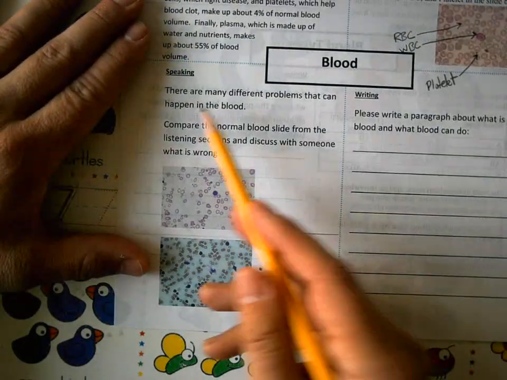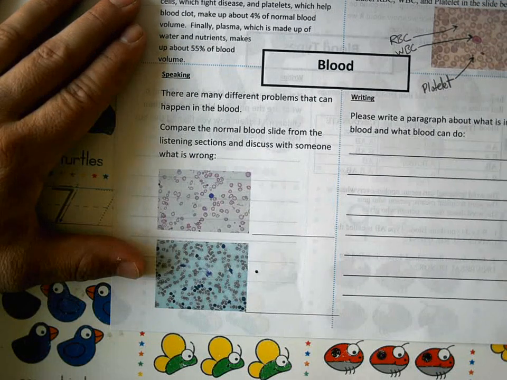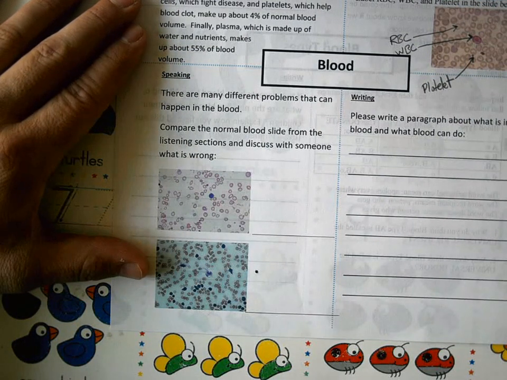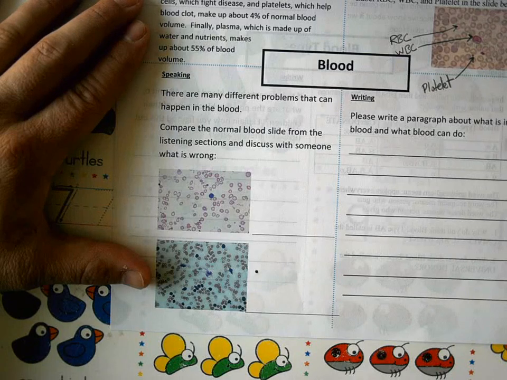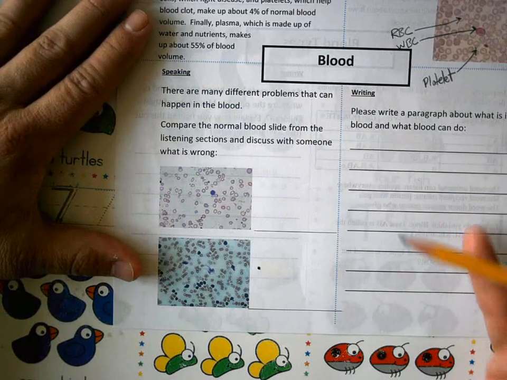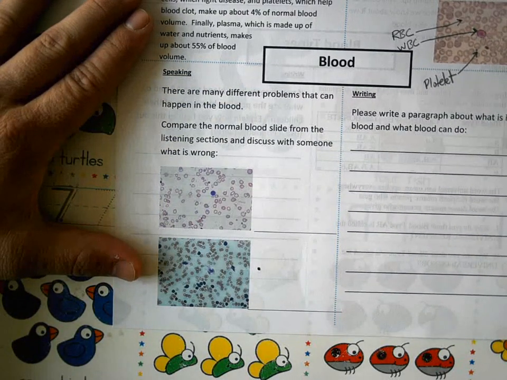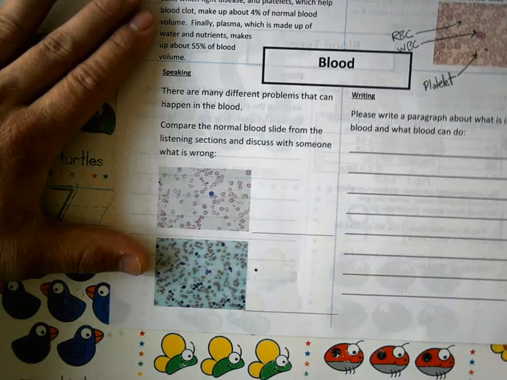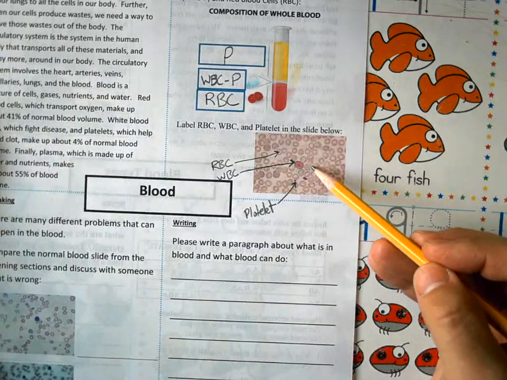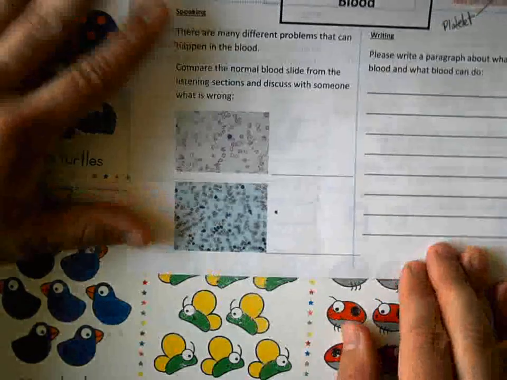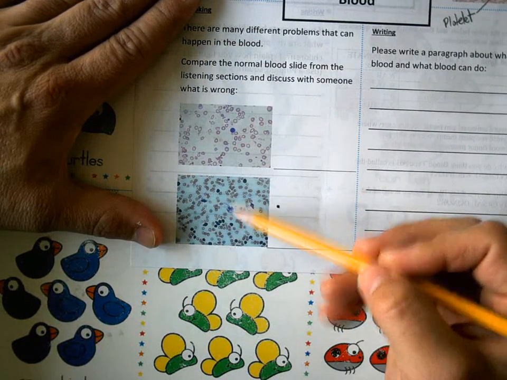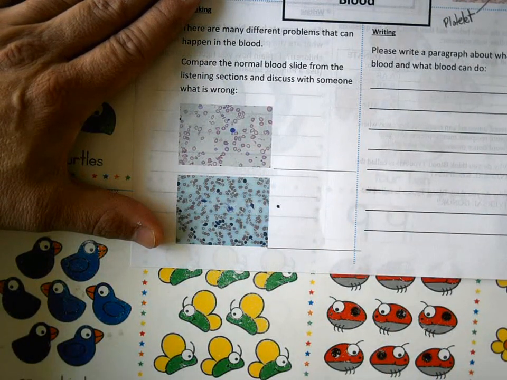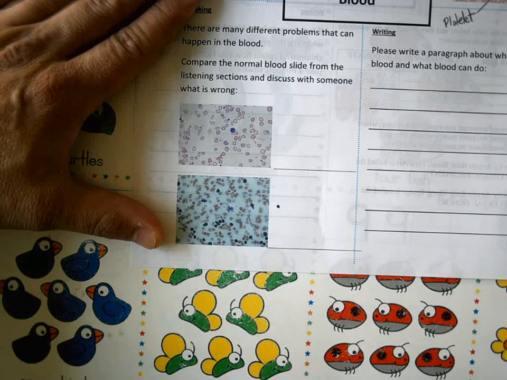Okay, let's move to the speaking portion. There are many different problems that can happen in our blood that can be noticed by looking at a hematocrit or a blood smear. I want you now to talk with someone, anyone at home, even teach a younger brother or sister about this. Look at these two blood smears, and I want you to compare them to this blood smear up here, the normal one, and see if you can talk with someone about what's going on. So why don't you pause the video, talk with someone about how these compare to the one above, the normal one, and then I'll come back and tell you what's going on.